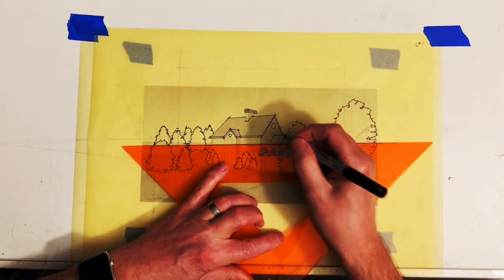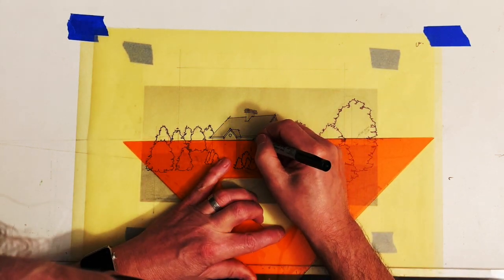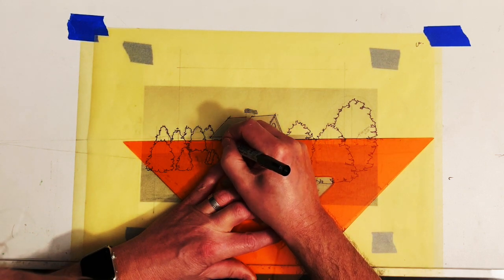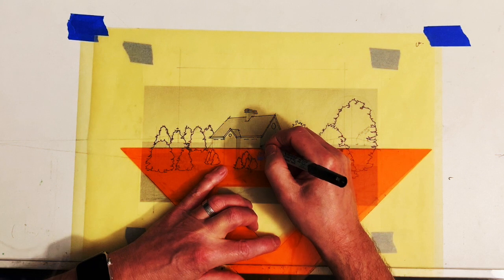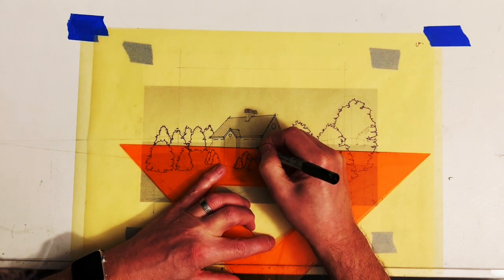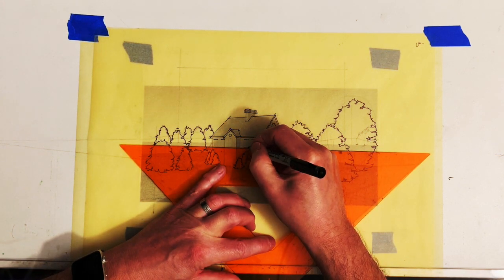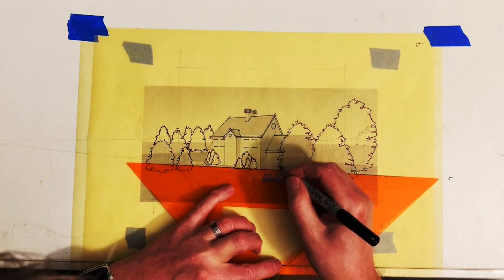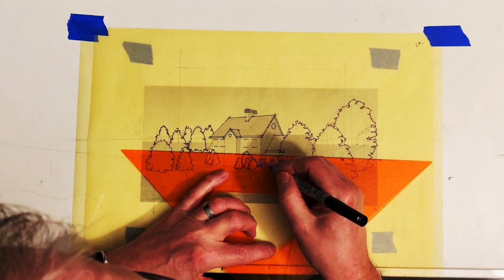I'm going to work my way down the drawing. I'll do my window heads. If you'll notice that the window heads all line up. So you can set your triangle once and just walk right around them. This one's going to be a little different because it's on a different plane.